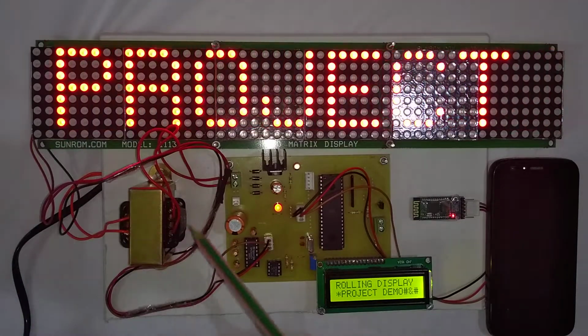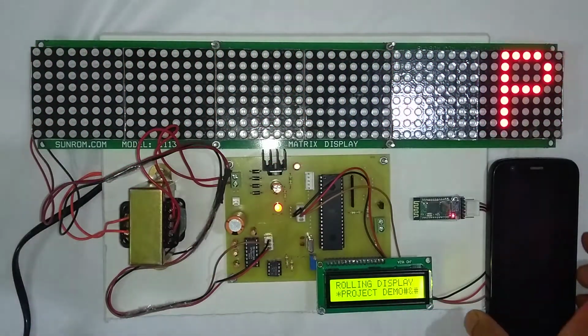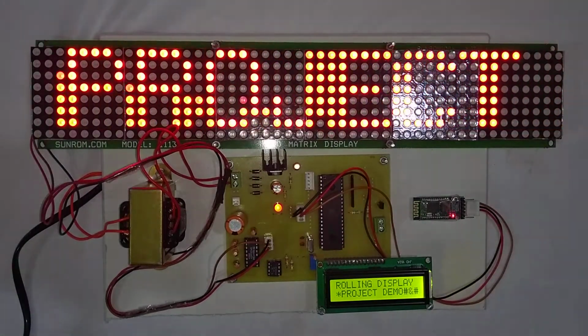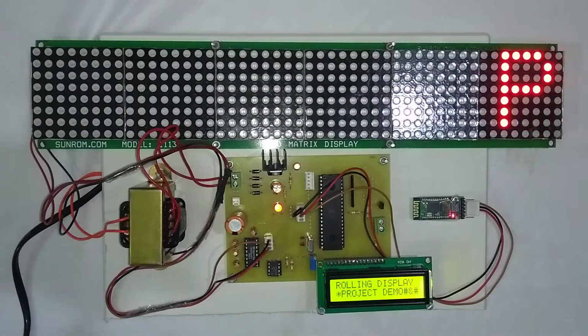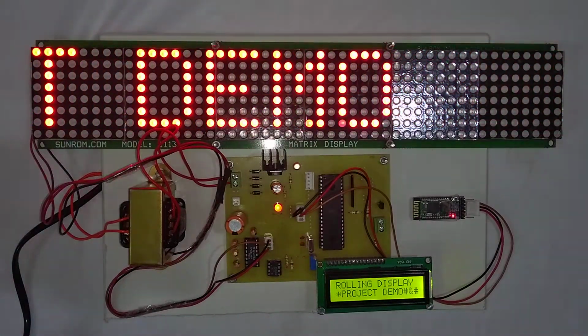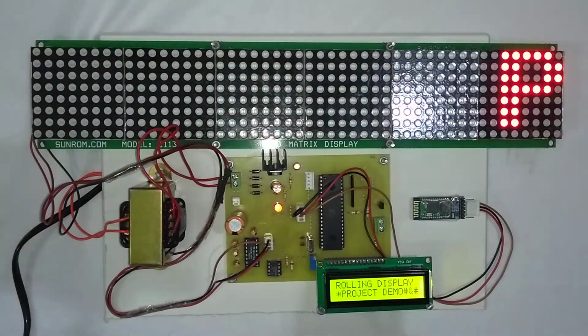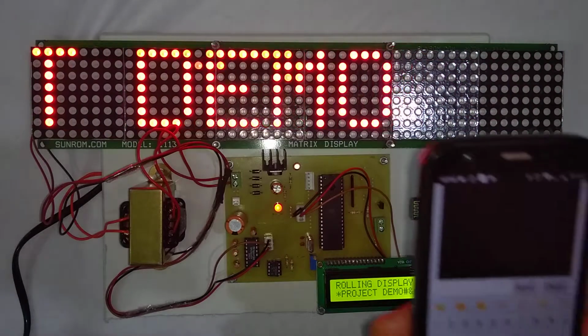This is the transformer and this is the power supply part. The communication protocol used between the matrix display and microcontroller is serial communication. At the same time, serial communication is used between the Bluetooth receiver and the microcontroller.